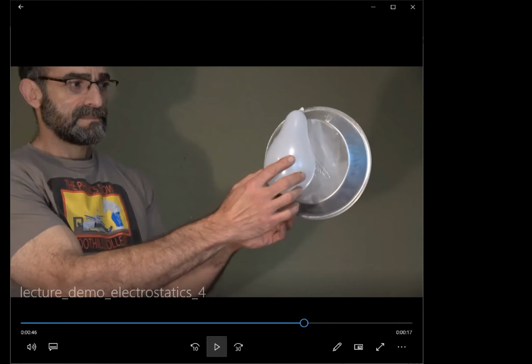Okay, so the wall is an electrical insulator, and it's stuck to the wall. This is an electrical conductor. I guess not everybody's done this.